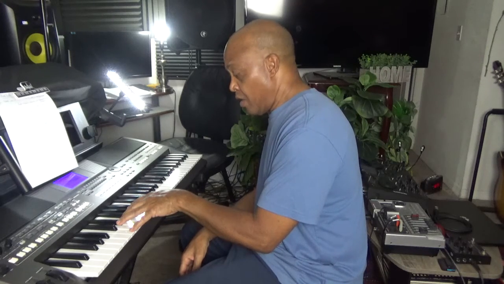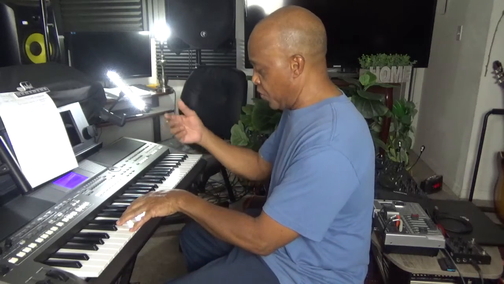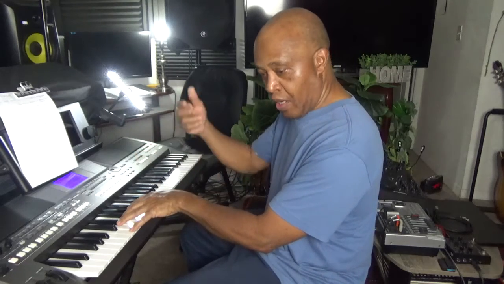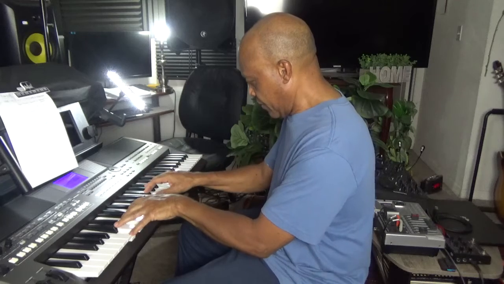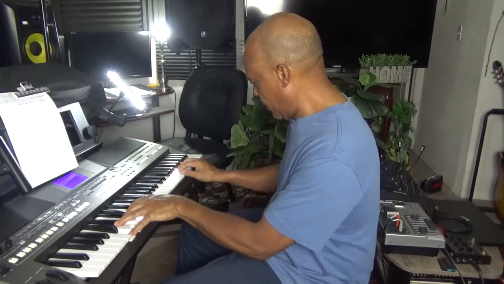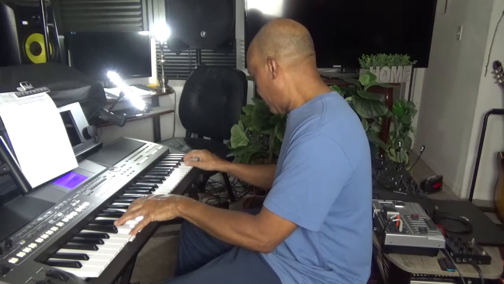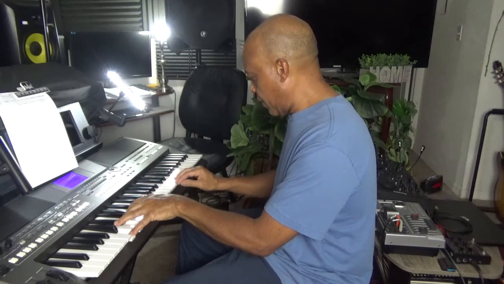There is no flat E. That means it's not a minor chord, so I can use F sharp as a tension. Okay. Tritone. Once again, remember that. Okay. All right. So F sharp.